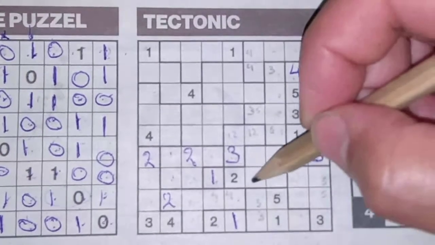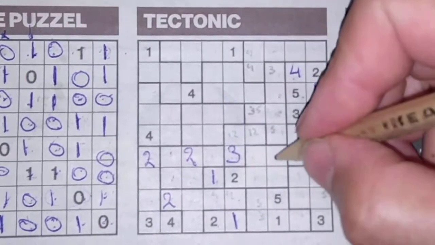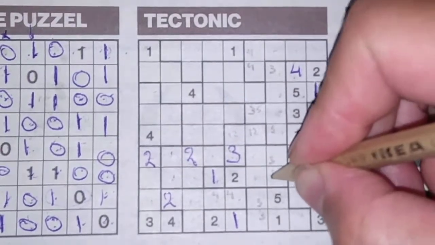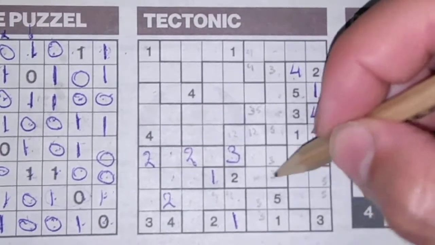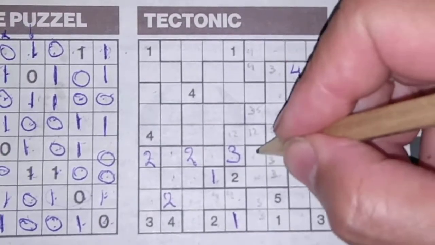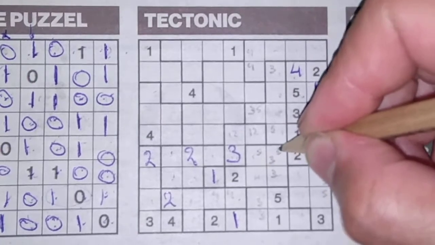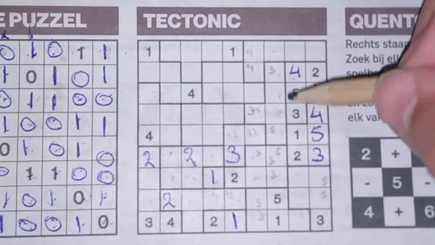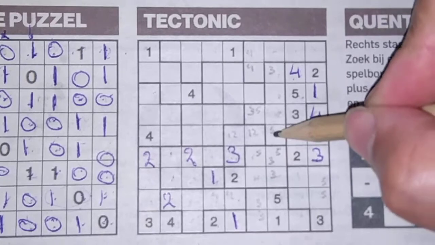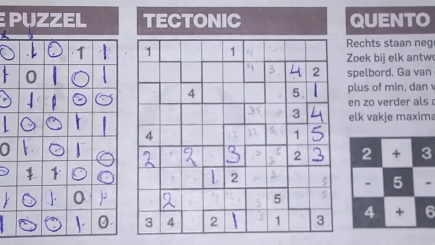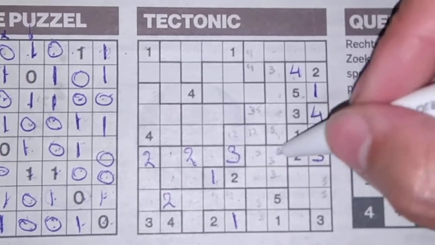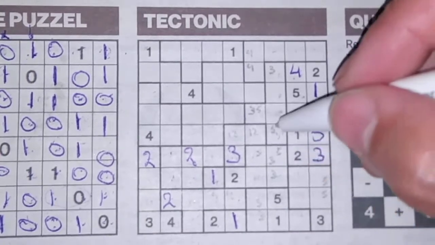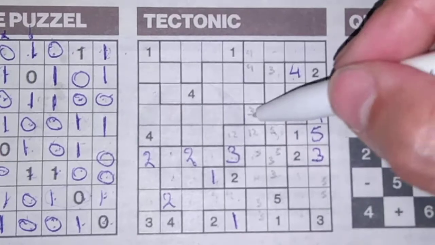these 2 boxes cannot be a 3. So the 3 could be here or could be there. These 2 boxes cannot be a 5. So this box could be a 5 or that box could be a 5. But I have here a 5 and there a 5. If I place the 5 here, then I cannot fill any 5 in one of those 2 boxes. So this cannot be a 5. This should be the 5.